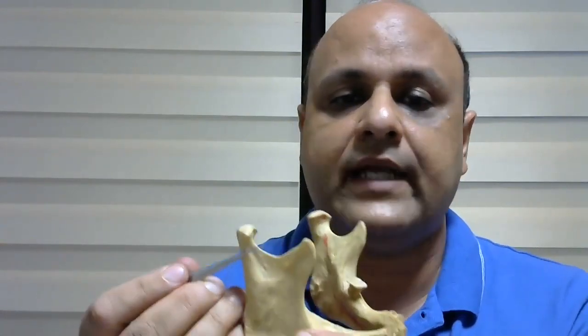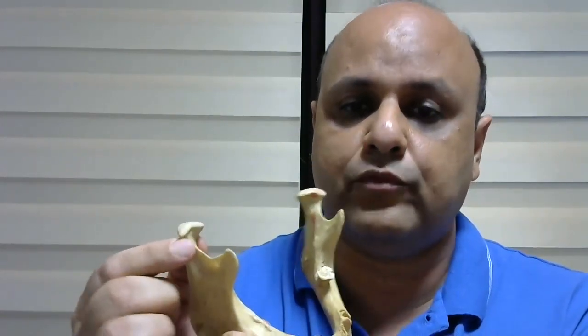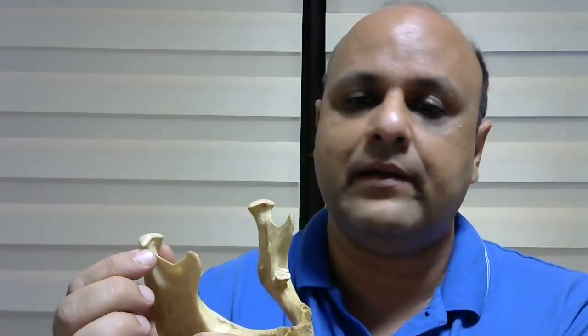And then this is the condylar process. The condylar process has an upper expanded portion and then a narrower lower portion. This upper expanded portion is for articulation with the temporal bone to form the temporomandibular joint, while this lower narrow portion is called the neck. On its lateral aspect is attached the capsule of the temporomandibular joint, and the anterior aspect presents a depression which is called the pterygoid fovea.